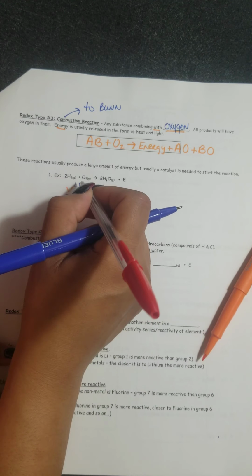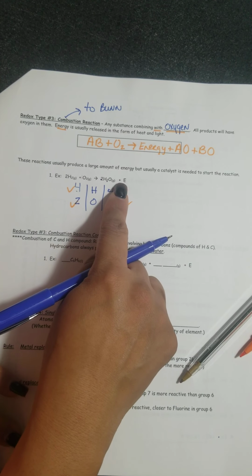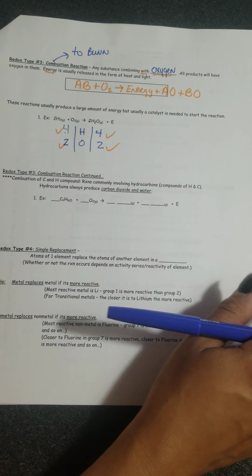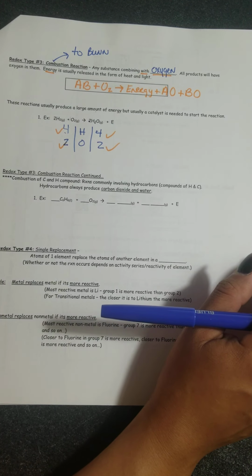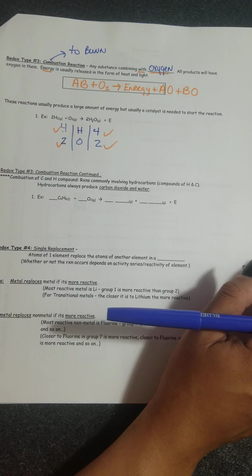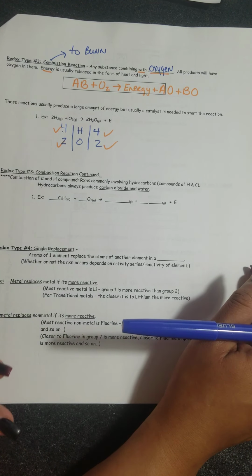And if you wanted to, you can put a number 1 here. You don't put a number 1 in front of that. That capital E stands for energy. Let's keep going. So the next part here is going to be a combustion reaction. It says here continued. So we're still talking about combustion reactions.